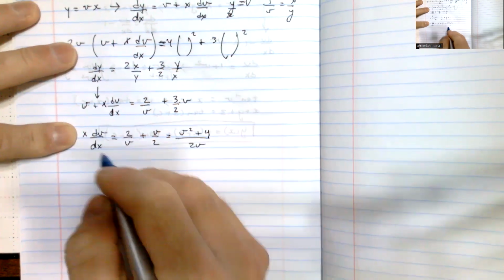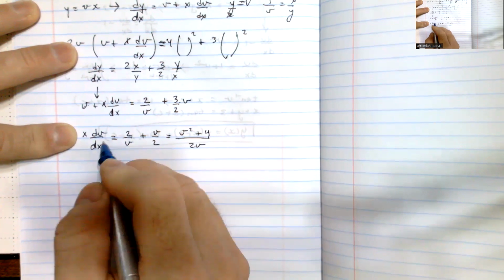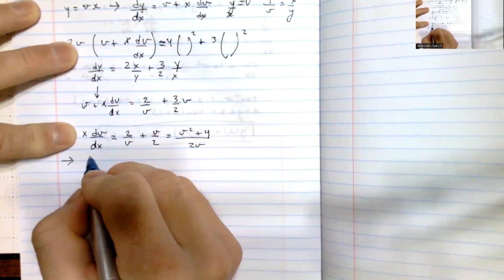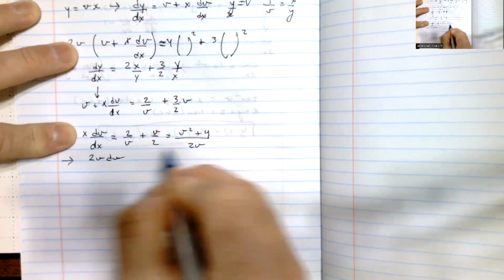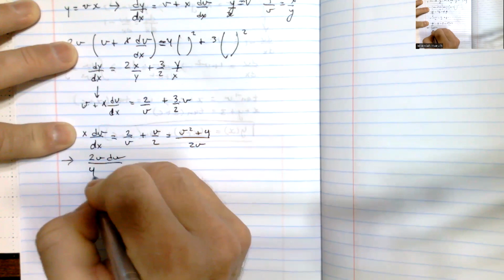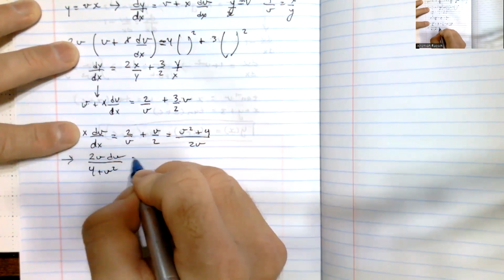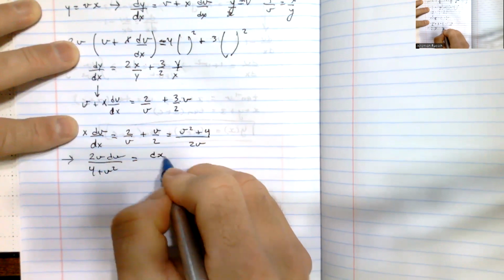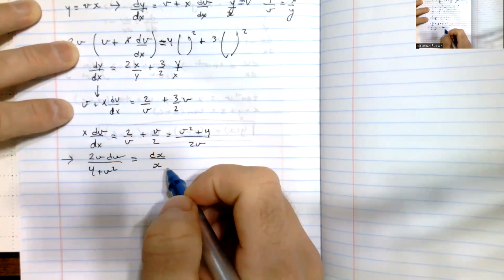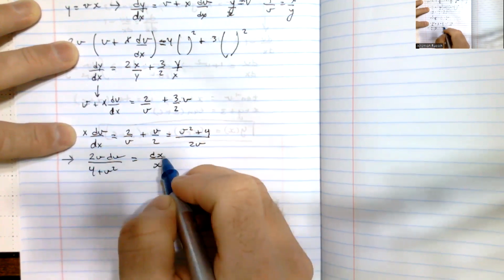So that looks like it's separable at that point. I can move the x and dx over to this side and then divide everything through on that side. So this gives me, dividing it, 2v dv, the denominator here, over 4 plus v squared. The numerator becomes the denominator on this side. And that's going to equal dx over x on the side. So invert that and multiply. Okay, which is really nice because the integrals on both of these are going to be pretty simple.